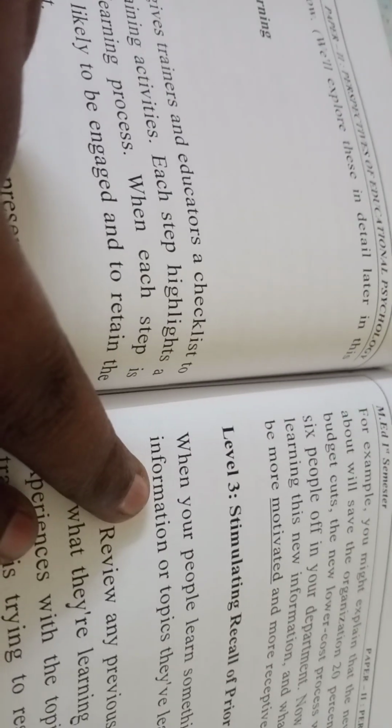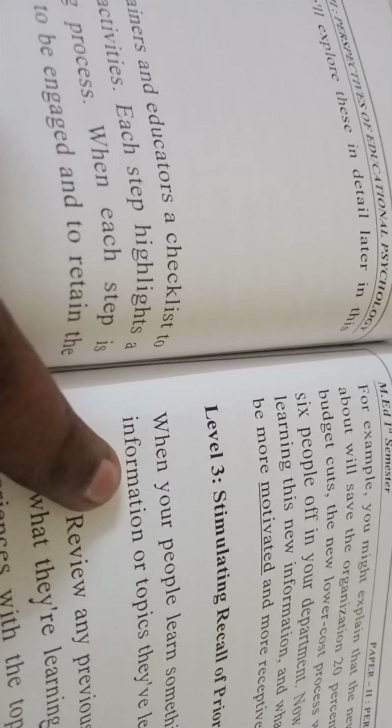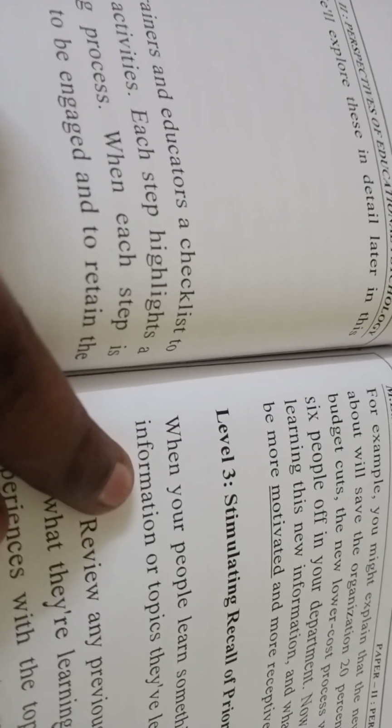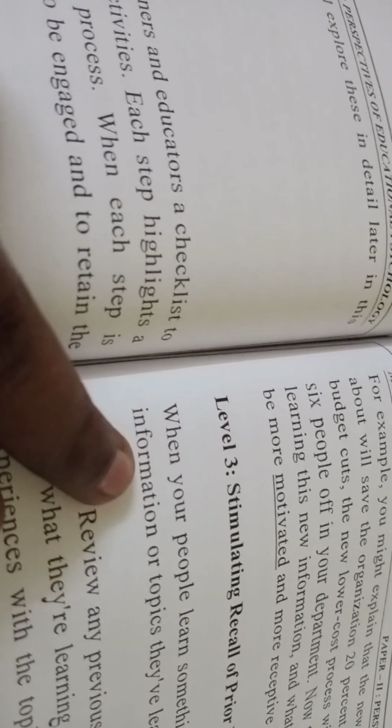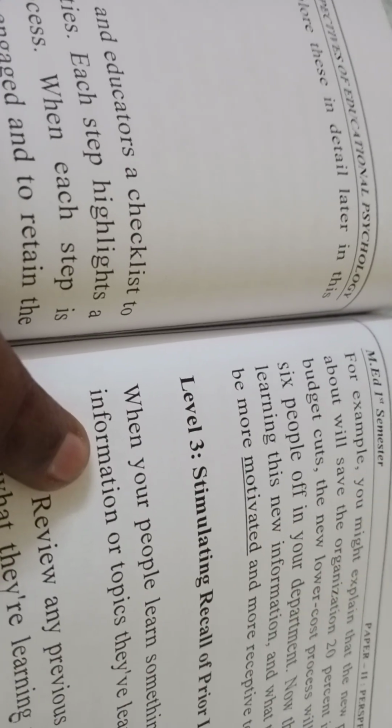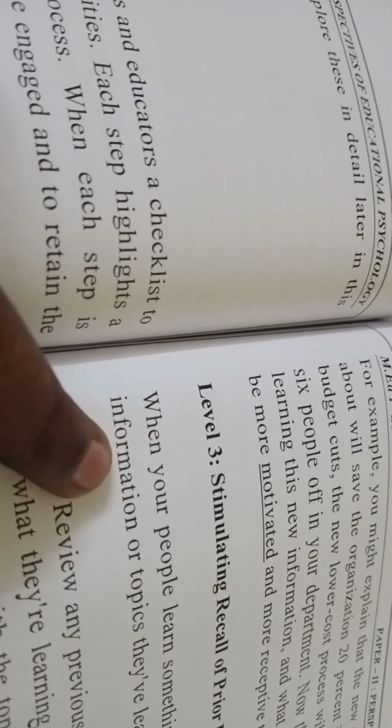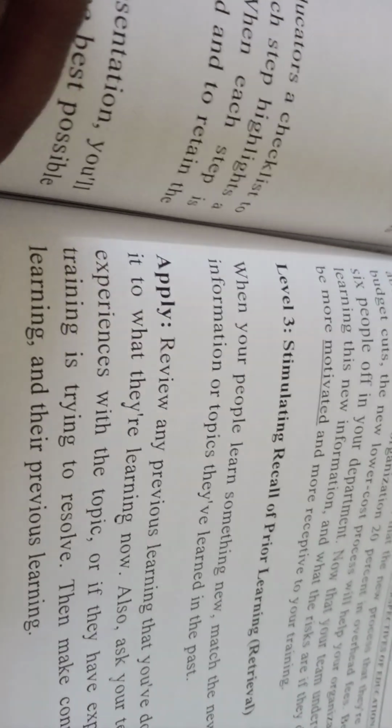Now that your team understands why they are learning this new information and what the risks are if they don't learn it, they will be more motivated and more receptive to your training. Level 3, stimulating recall of prior learning, or retrieval. When your people learn something new, match the new information with related information or topics they have learned in the past.